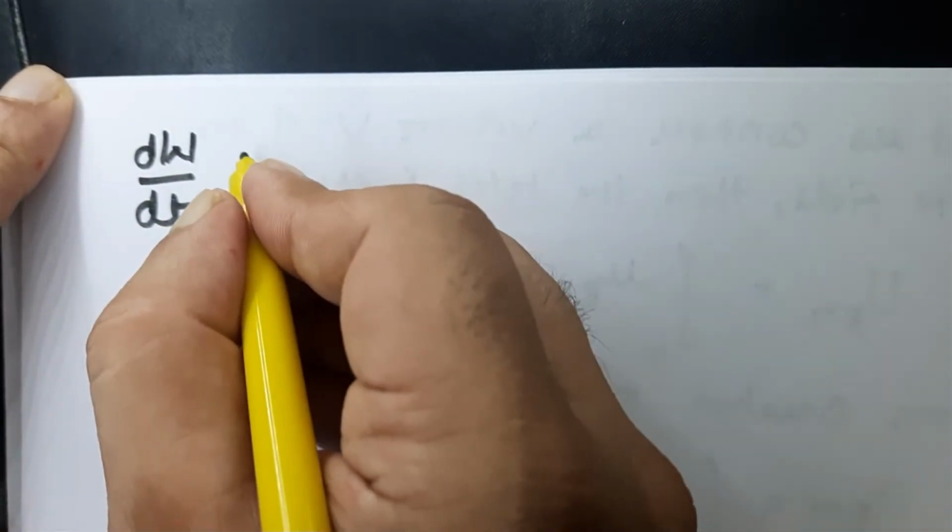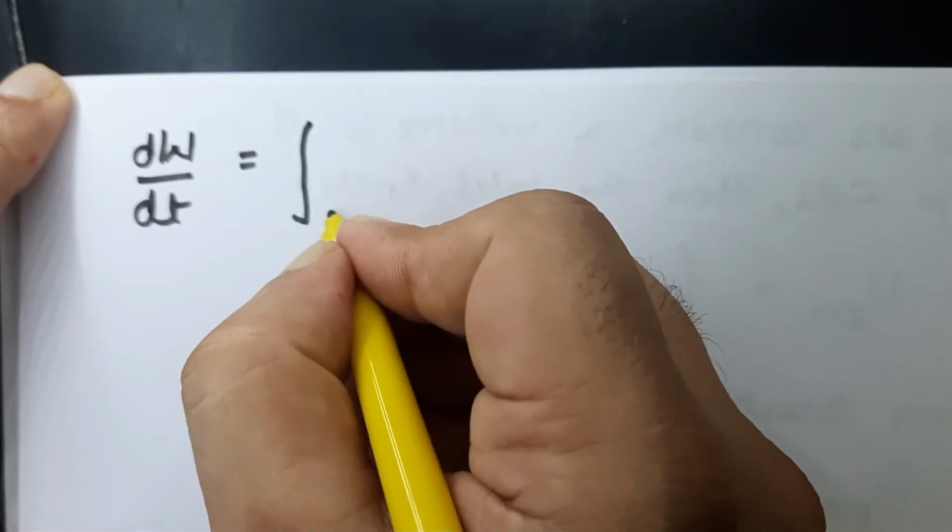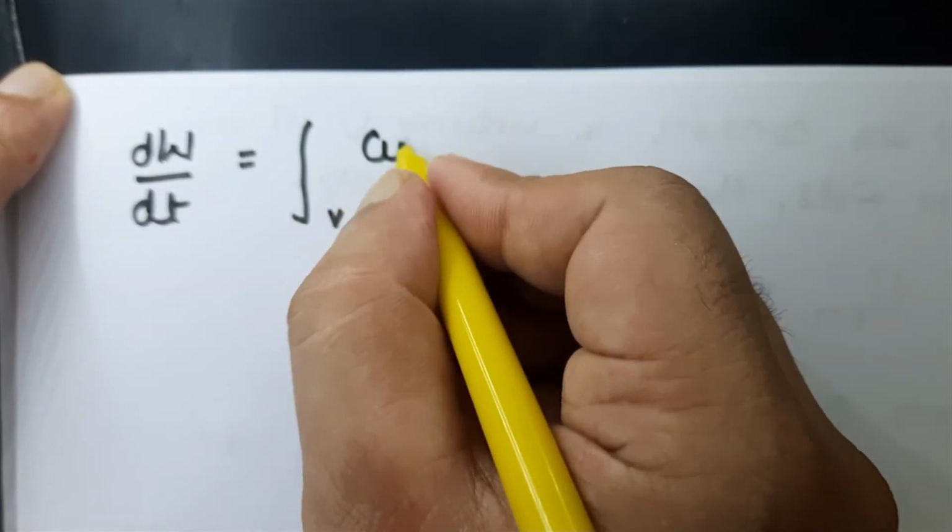So upon using the value of dE by dt and dH by dt, equation 2 can be written in this form.